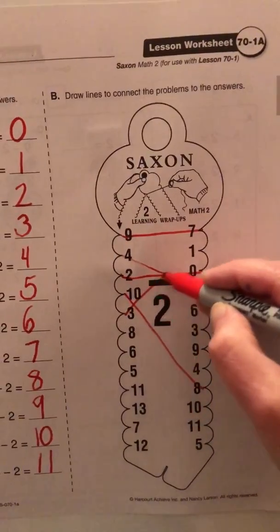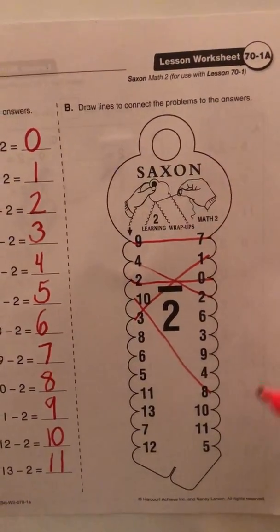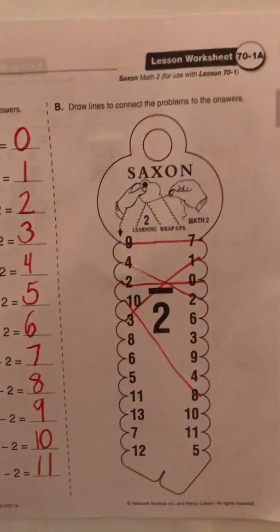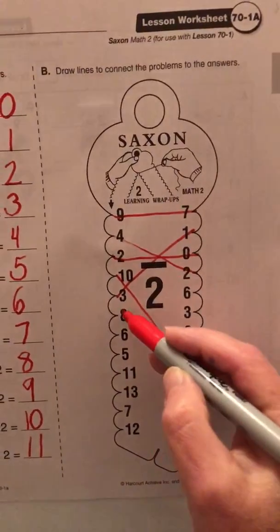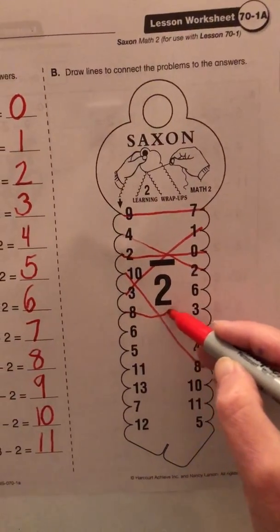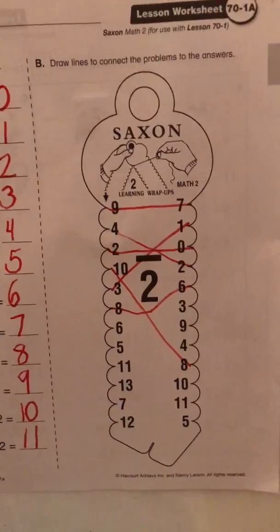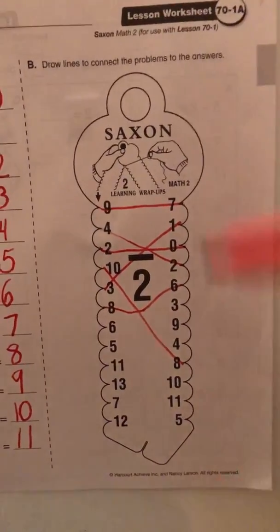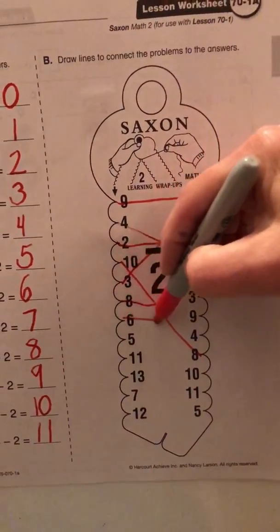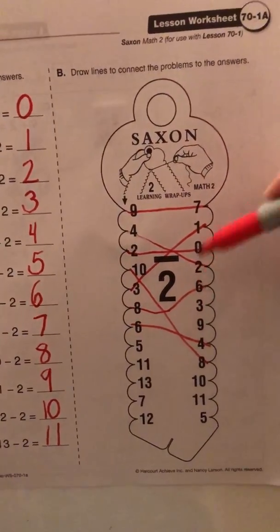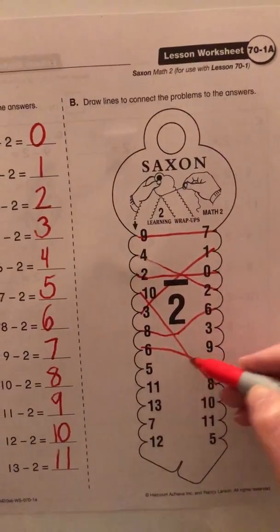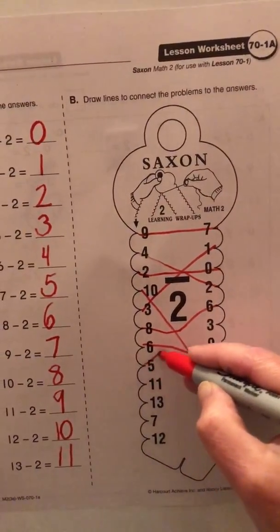So you're going to go back up. Wrap your string around to the 8. 8 minus 2 equals 6. 6 minus 2 is 4. 5 minus 2 is 3.